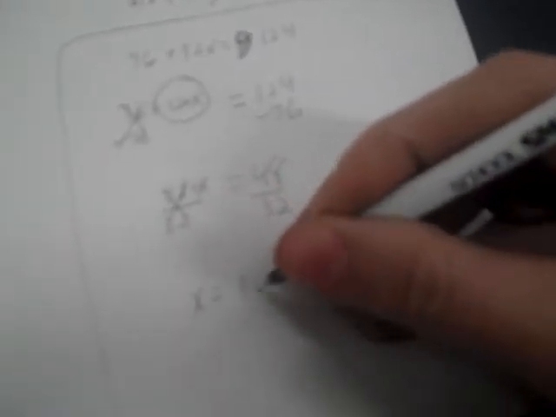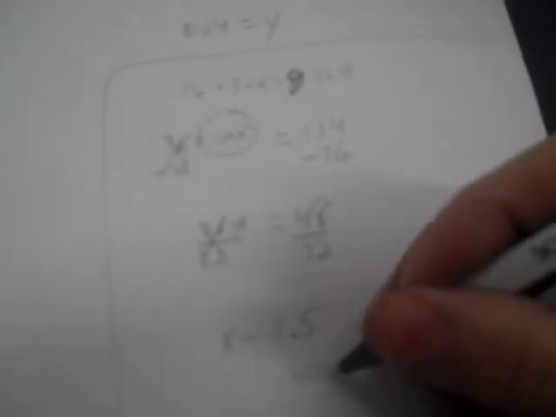Now I divide. 48 divided by 32, 1.5. Okay, I just solved for x, so it's 1.5 hours. That's possible, an hour and a half.